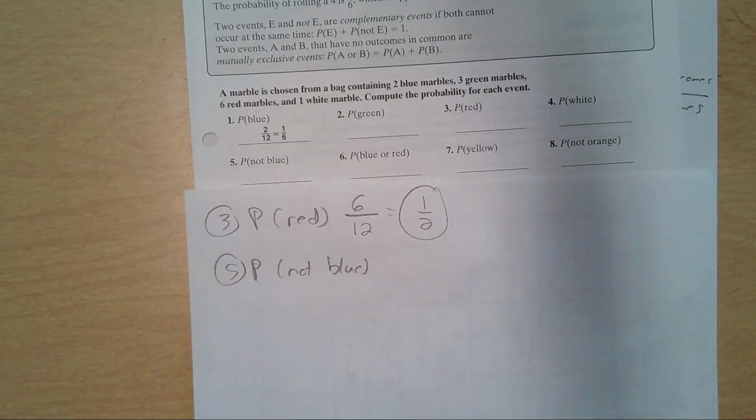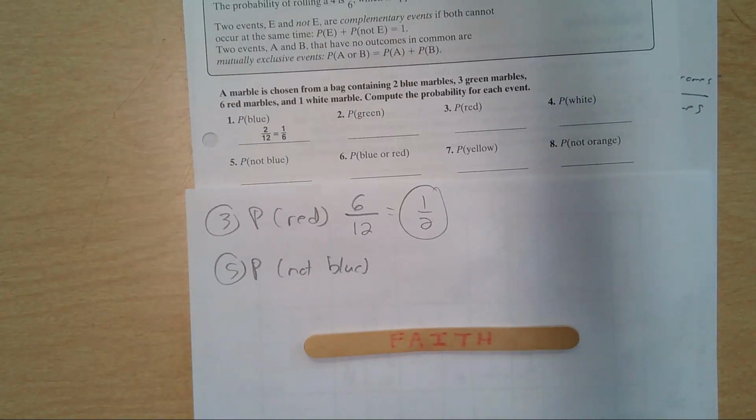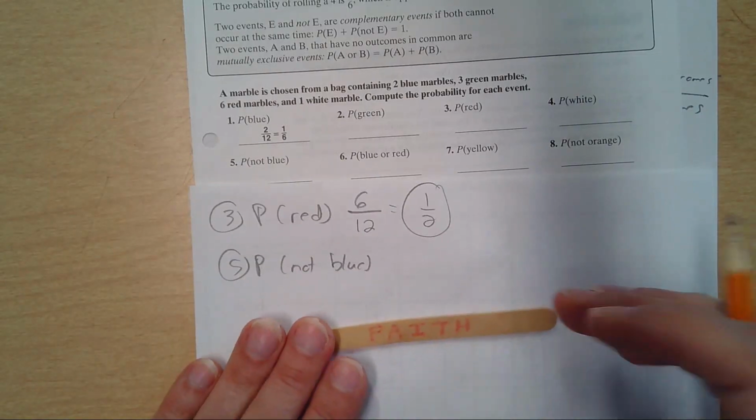Probability of not blue. And again, I could consider this a different way. If I'm saying not blue, I could say the probability of getting the green or the red or the white. So those are my winners there, right? As long as I don't get blue. So, Faith, what's the probability of not blue? 5/6. Right.